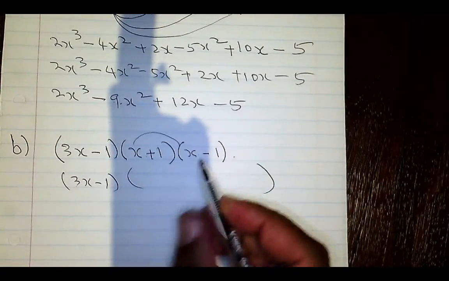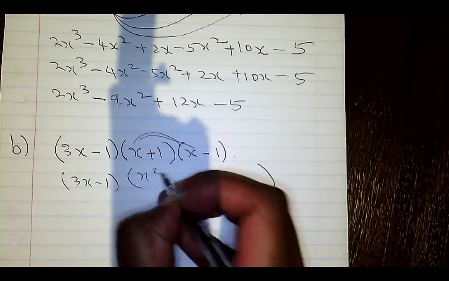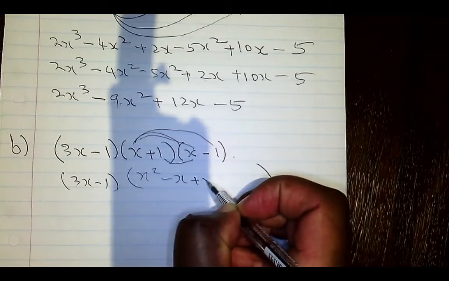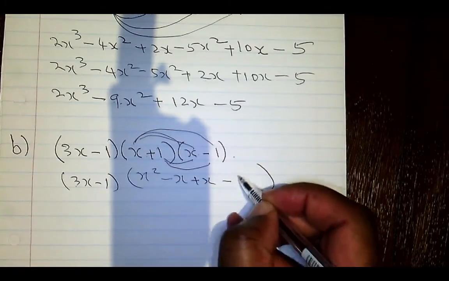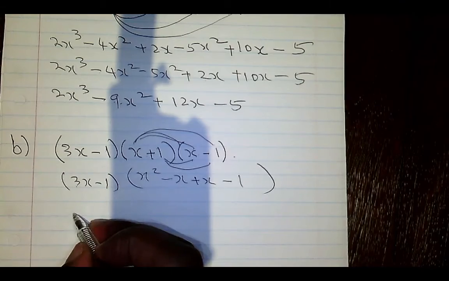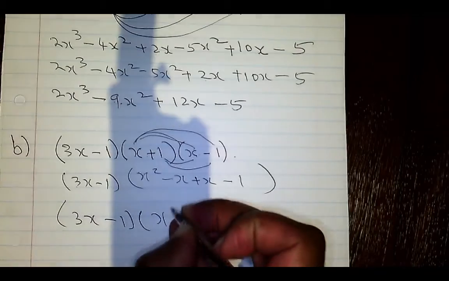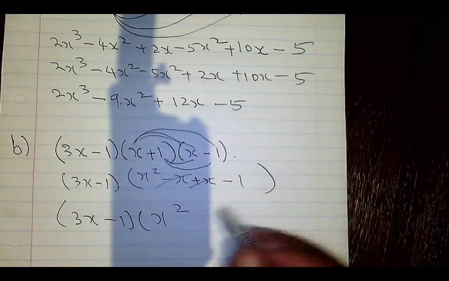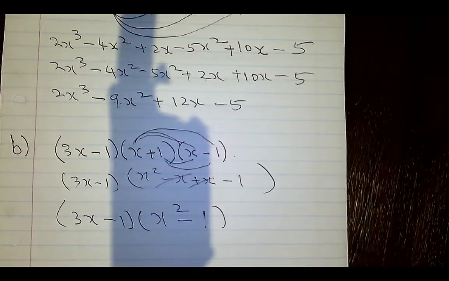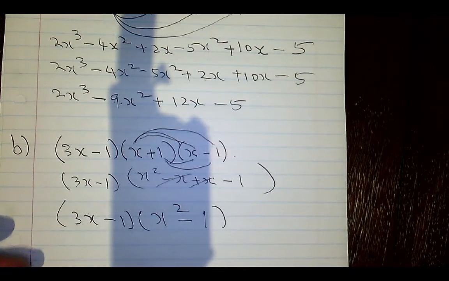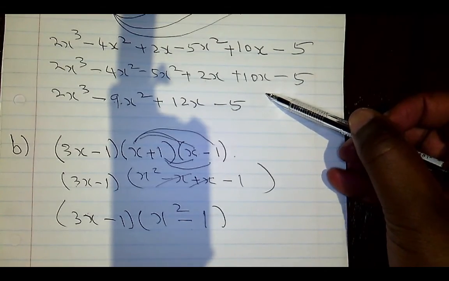If you FOIL that, that will give you x squared, that will give you minus x, this will give you plus x, and that will give you minus 1. So you're FOILing. You can now simplify that if you want. So this is 3x minus 1. That will become x squared. This will actually give you 0. That's x squared minus 1. Now, next thing, you just need to continue now. Fortunately, this is now also a binomial here. So you can just FOIL again. Otherwise, this could be a trinomial, and then you would use that same method up there. I hope this is clear.